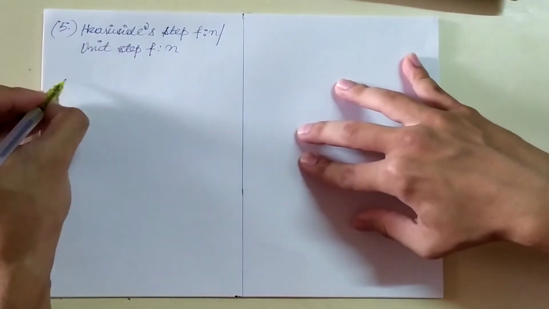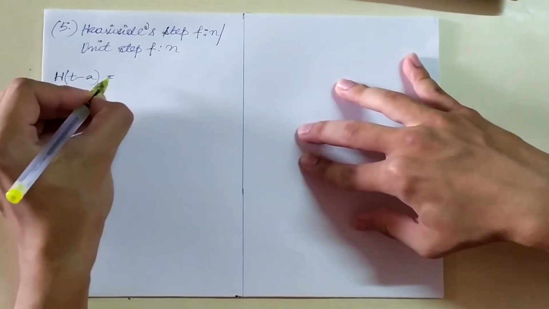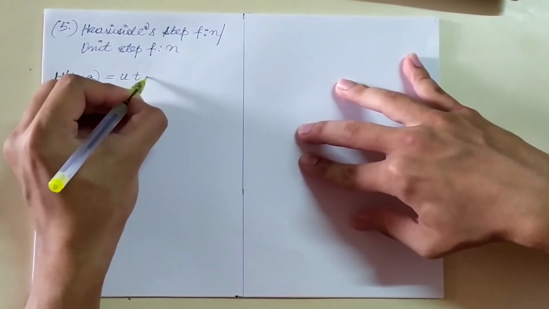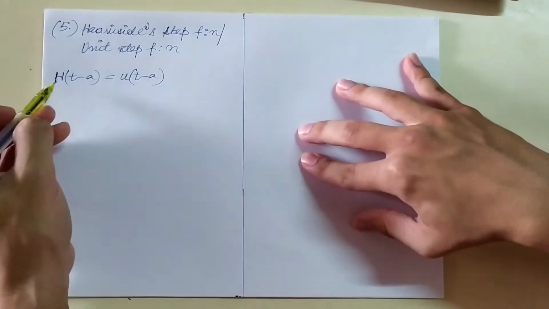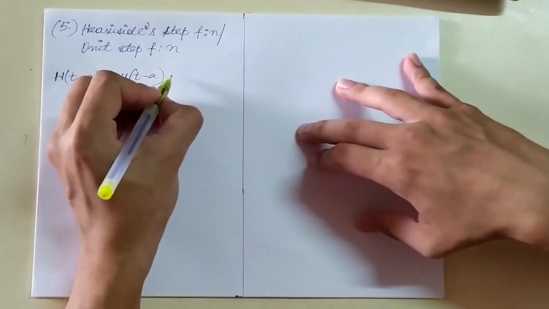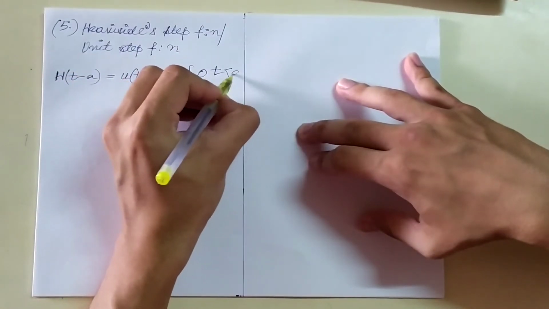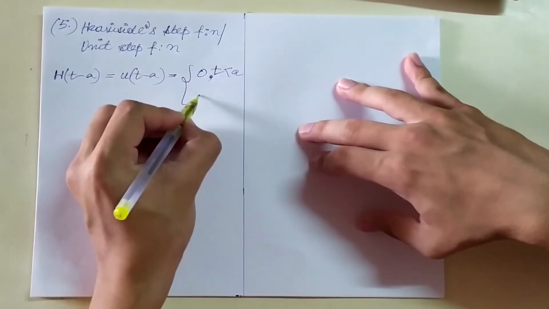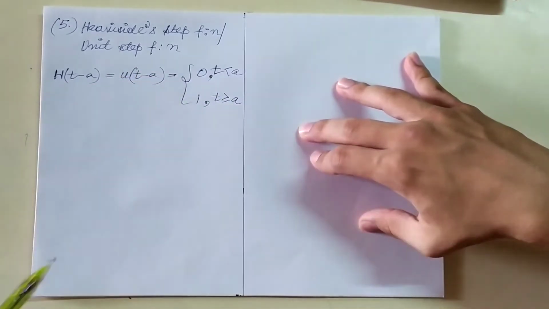It is defined as H(t minus a) equal to u(t minus a). You can use either of these two symbols, H(t minus a) equal to u(t minus a), and it is defined as 0 for t less than a and 1 for t greater than or equal to a.